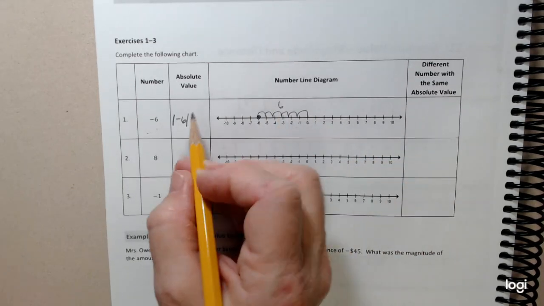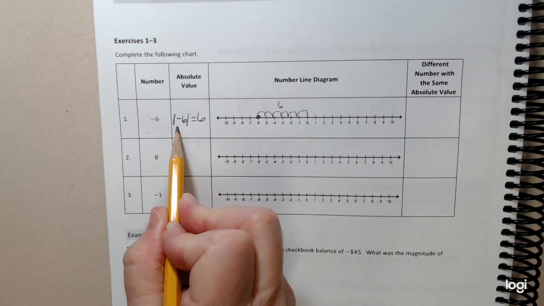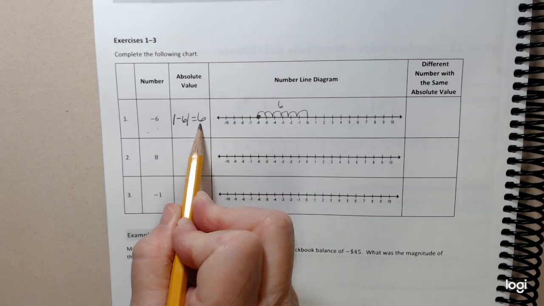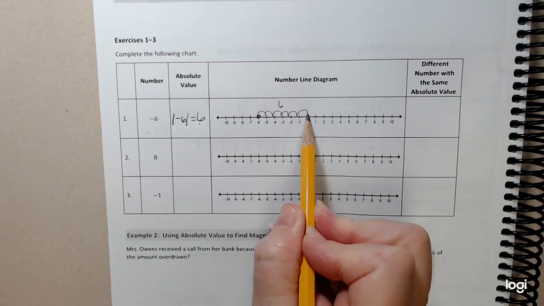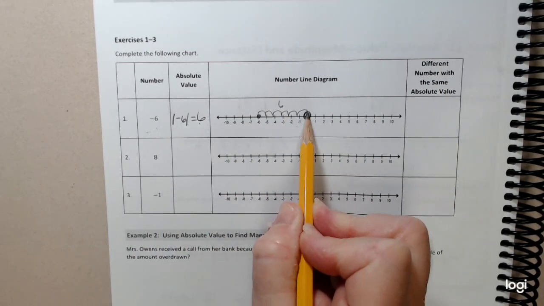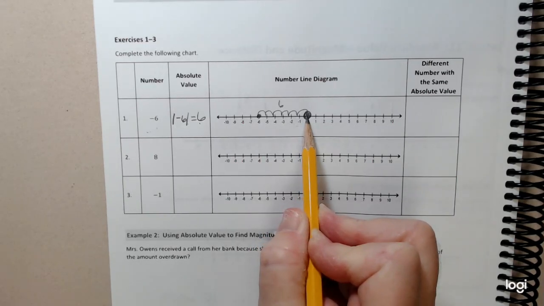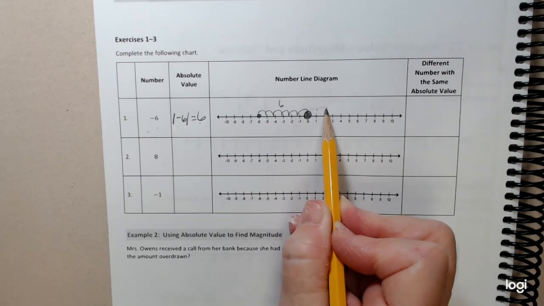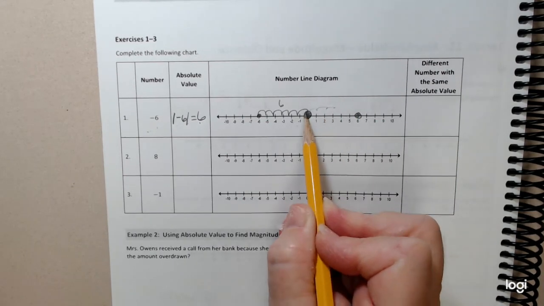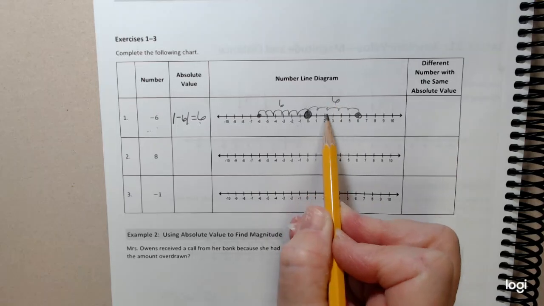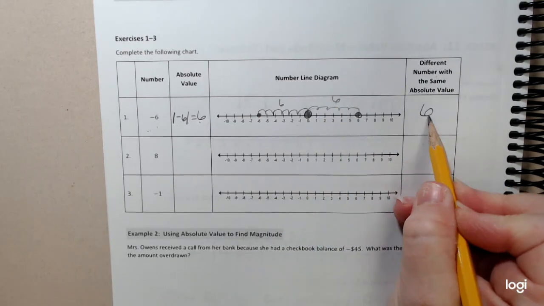It is 6 places away, so the absolute value of negative 6 is positive 6. If negative 6 is 6 places away from 0, what other number would be 6 places away? Pedro, you are correct. If we go to the right, the positive 6 is also 6 places away from 0. So the other number would be 6.